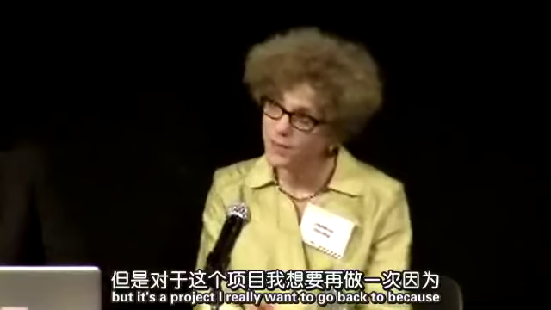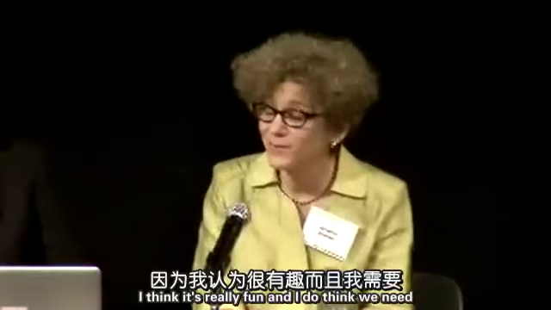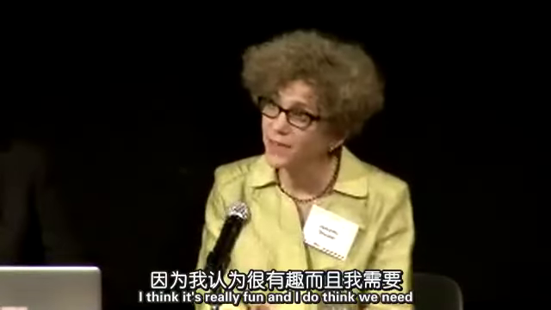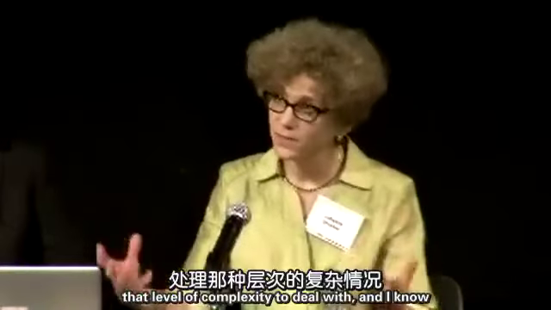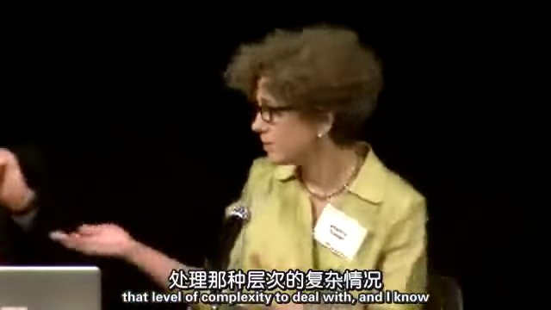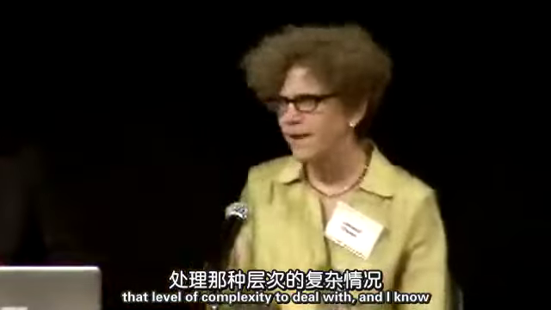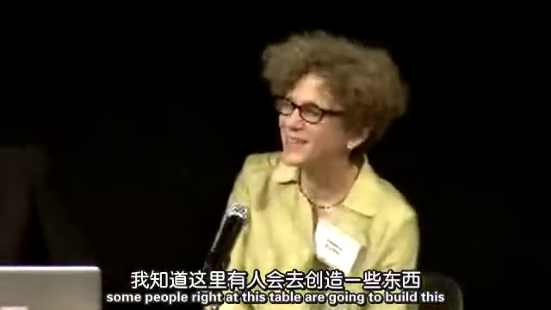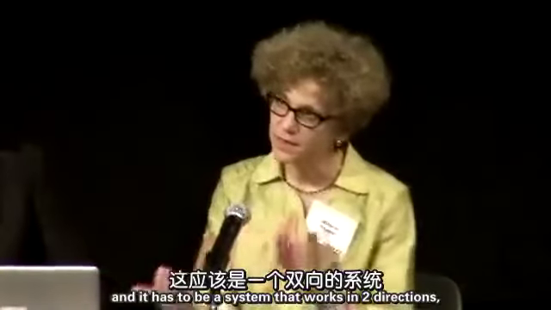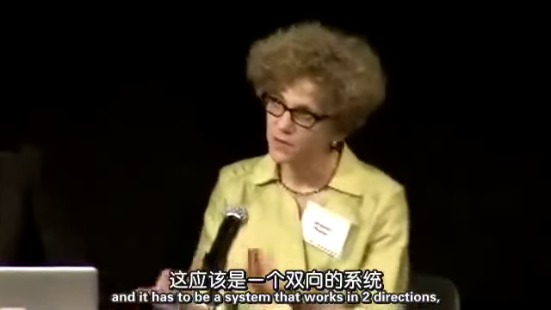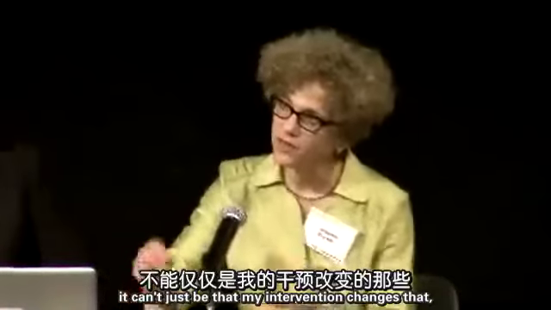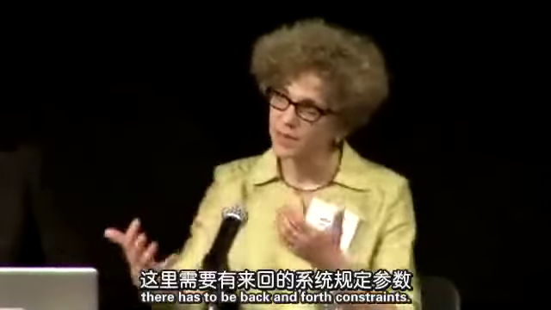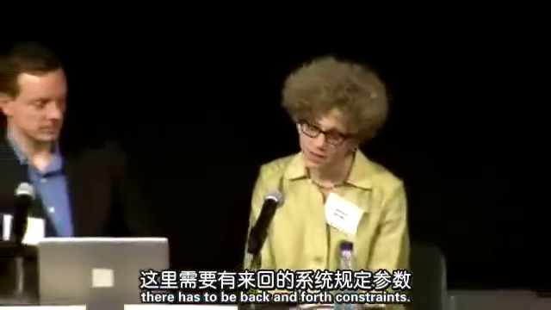But it's a project I really want to go back to, because I think it's really fun, and I do think we need that level of complexity to deal with this. And I know some people right at this table are going to build this kind of stuff. But your point is absolutely right. And it has to be a system that works in two directions. It can't just be that my intervention changes that. There has to be a back and forth of constraints.